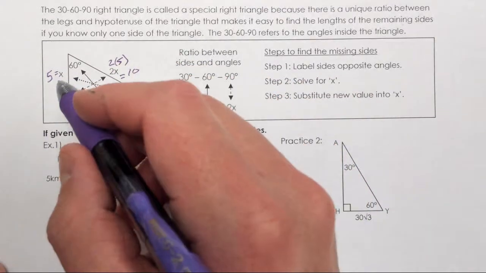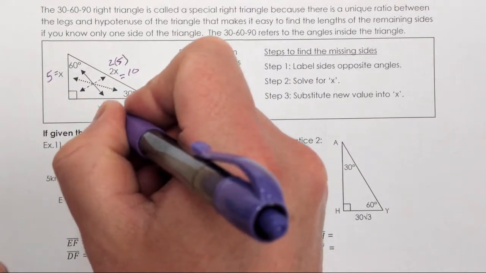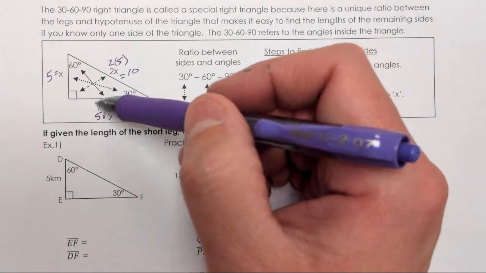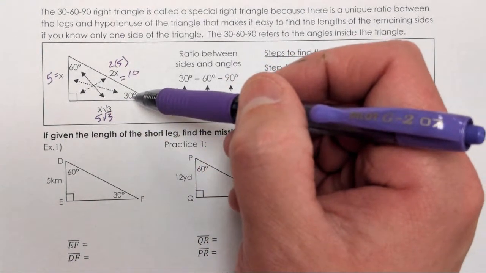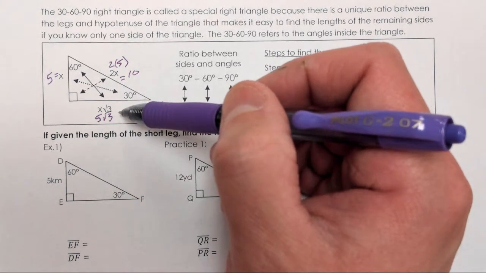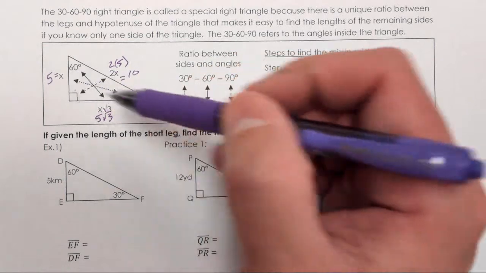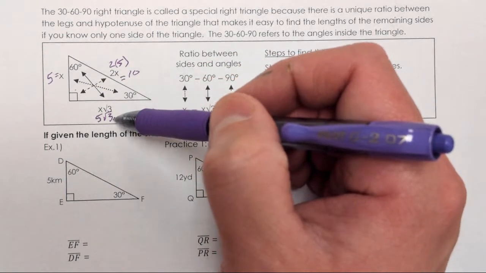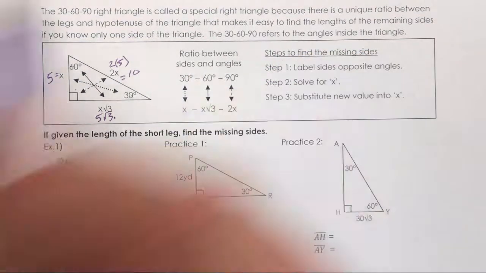And then since x is 5 here, the side opposite the 60 is going to be 5 square root 3. And there's a square root of 3 here because there's three different angles. The other one had a square root of 2 because there's only two different angles, the 45 and the 90. But since there's three different angles here, this ends up being the square root of 3. So if you need to remember that, just think of how many different angles we have here. That's what's going to be in the radical.